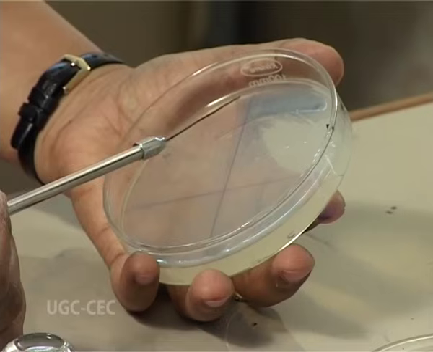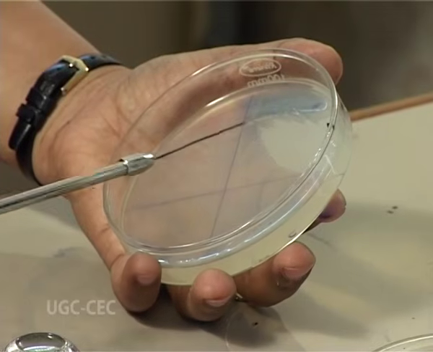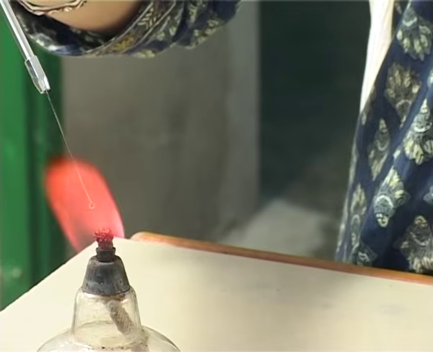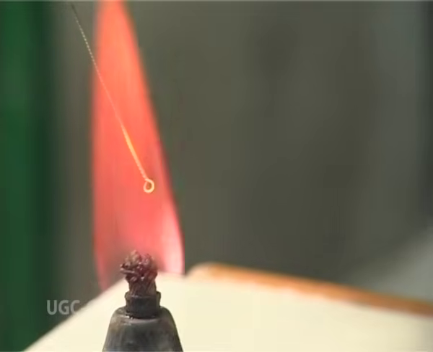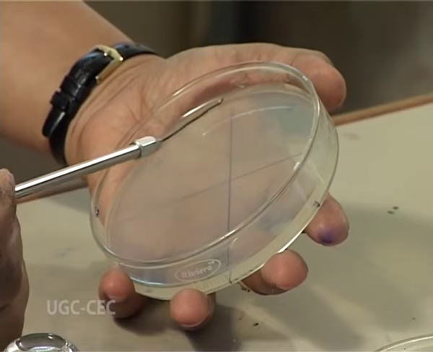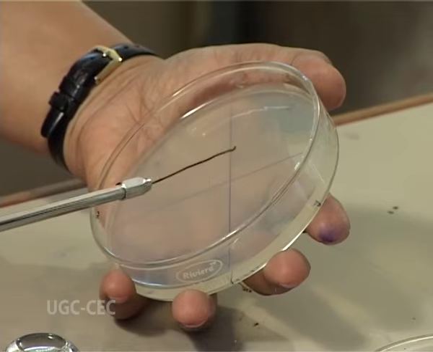So, you make the quadrants like this. You are done with the second quadrant. You again burn your needle and then go on for the third quadrant, and then similarly burn your needle and go on for the fourth quadrant. So, after the plates have been streaked, we now again invert the Petri plates and put them inside the incubator at 37 degrees Celsius, and let us see the colony development after the overnight culture, that means after 18 hours.